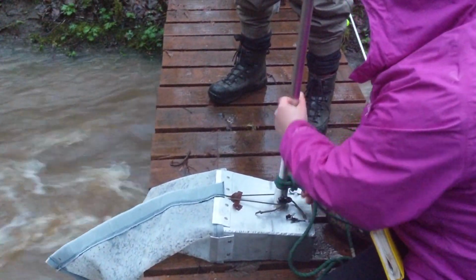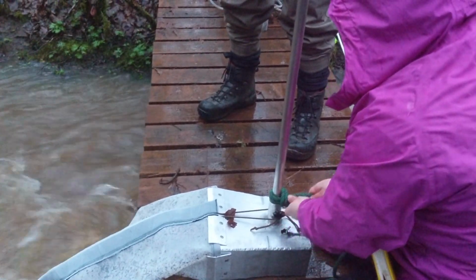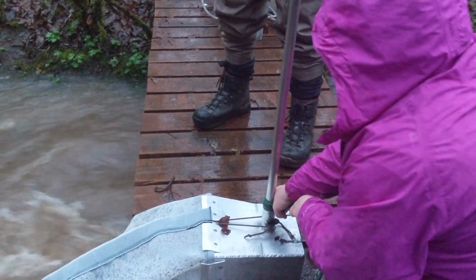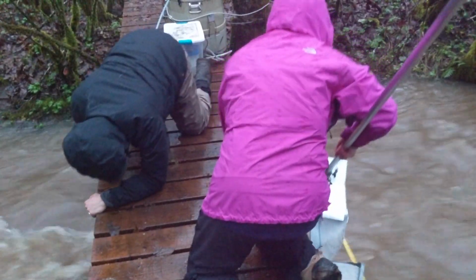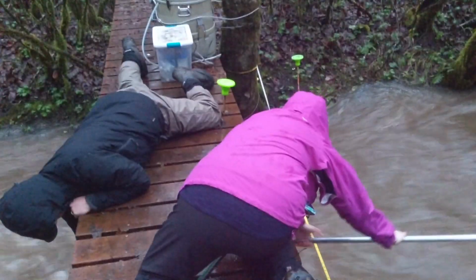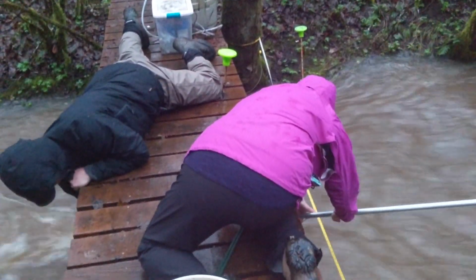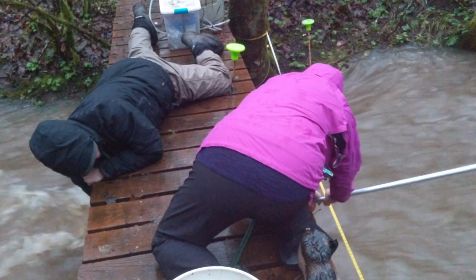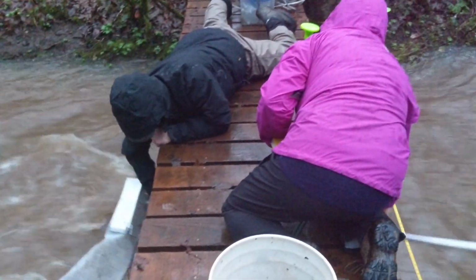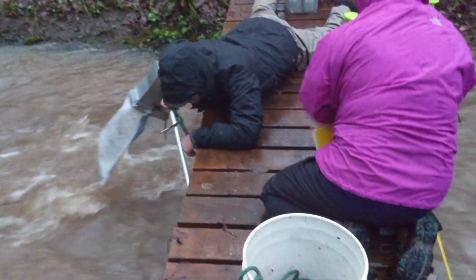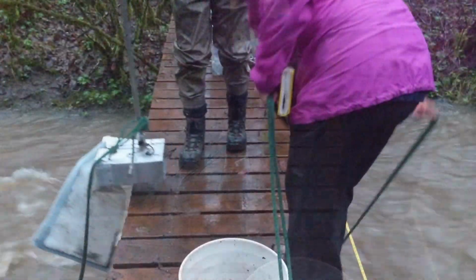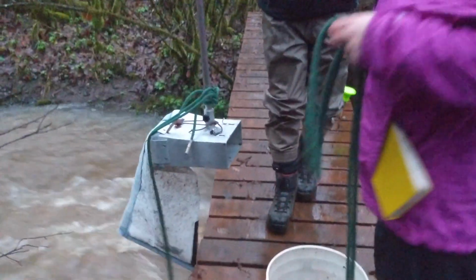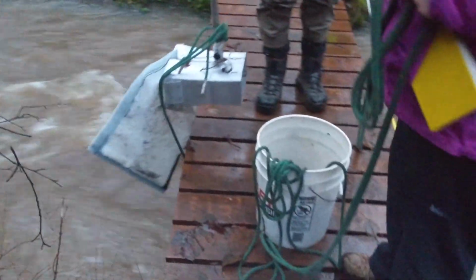I've never used either one, so this will be cool. Make sure your knot's good, right?